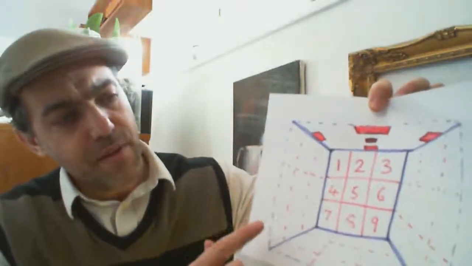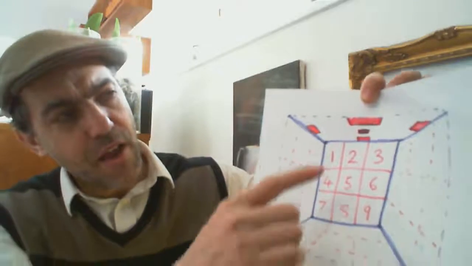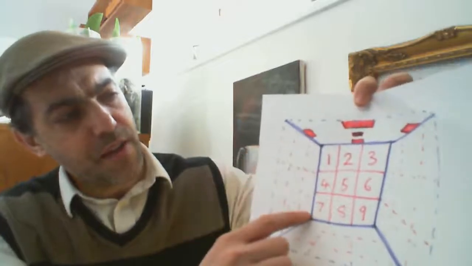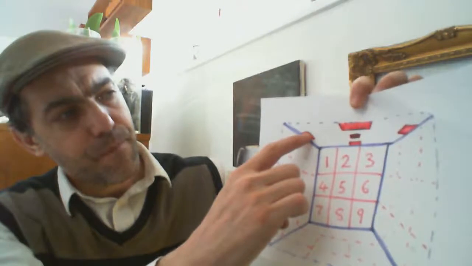Behind you, you can't see this wall, the same again, 21 to 29, and 30 is this square here. And then we have 31 to 39, and 40 is this square here.